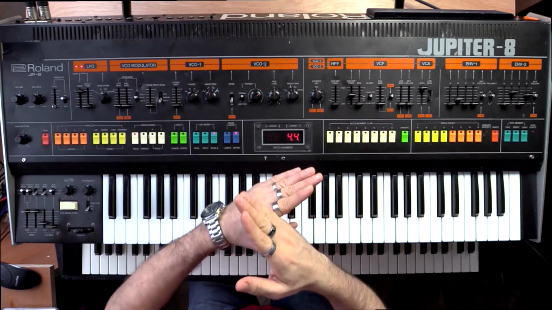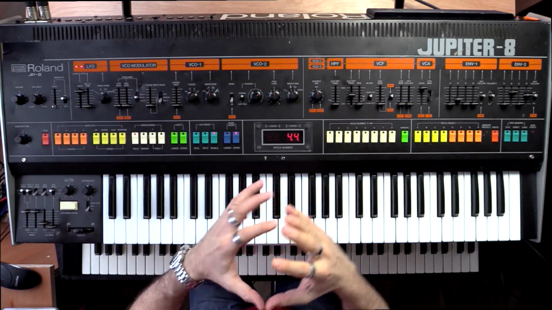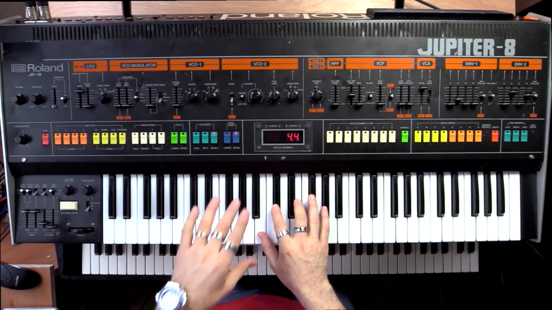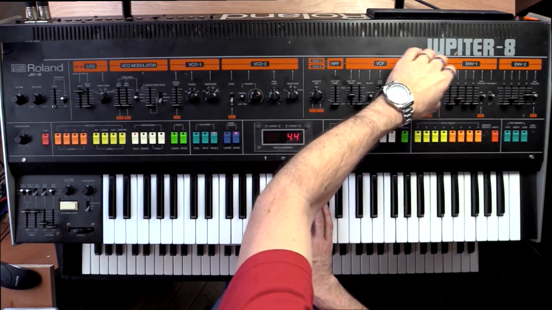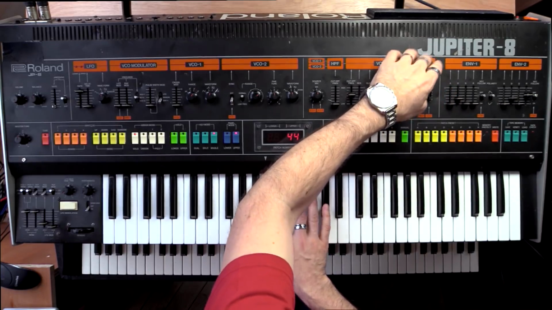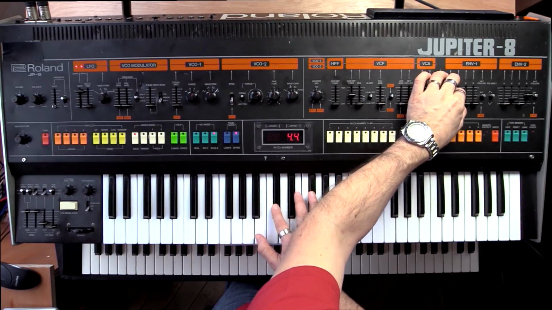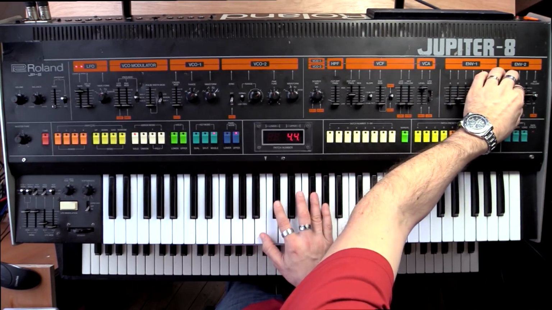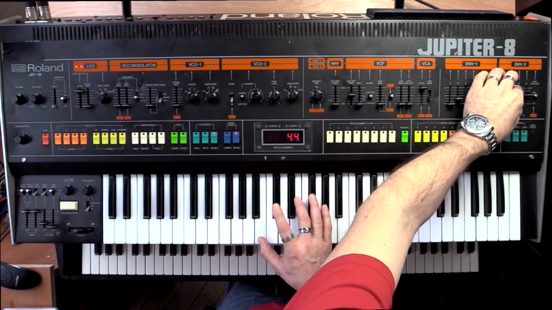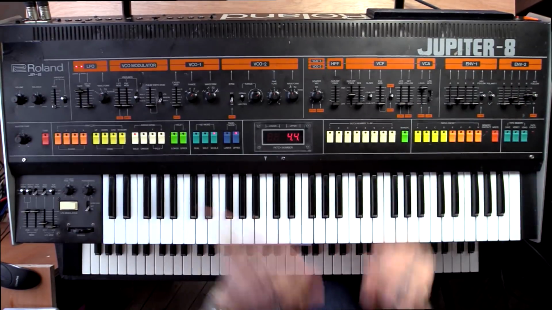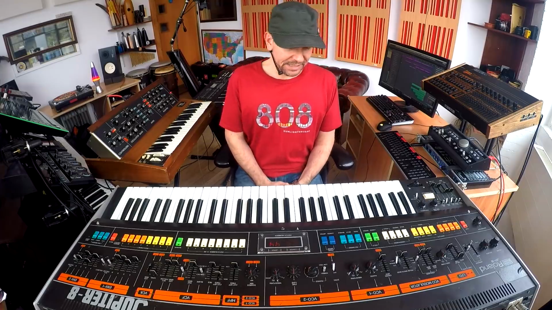Which, in conjunction with the real guitar, it really makes a spectacular effect. Now, let me show you just quickly what the sound is. Just a simple pluck, look. Very simple, but very effective.